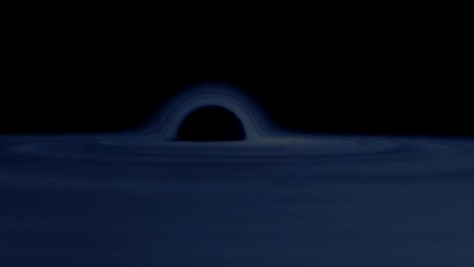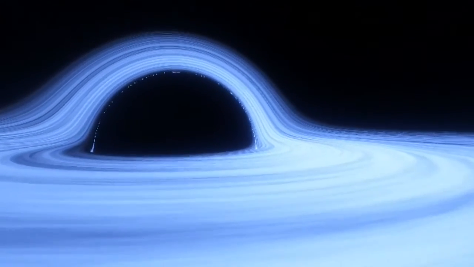And of course, once you have an accretion disk, you also should be thinking about redshift and blue shift, which means one side of the accretion disk would actually appear brighter than the other. Regardless, I hope you found these visualizations interesting.